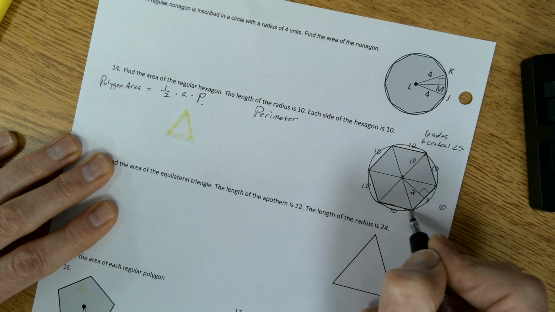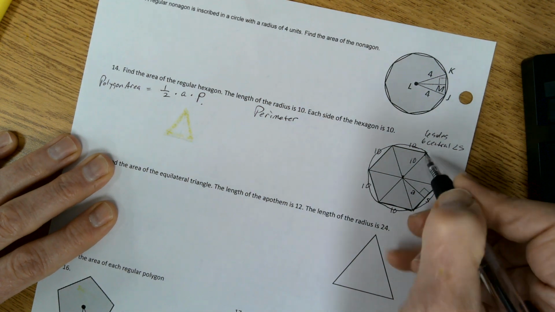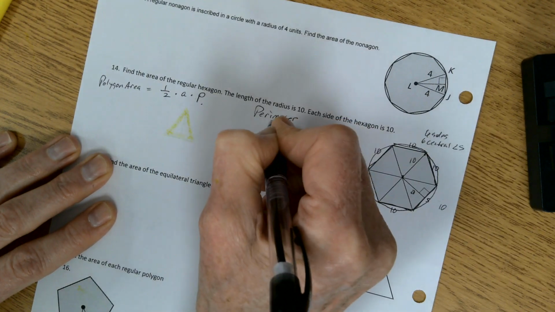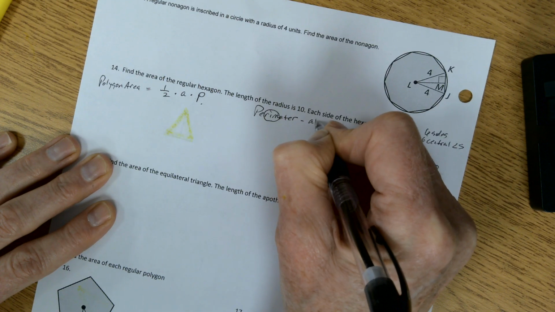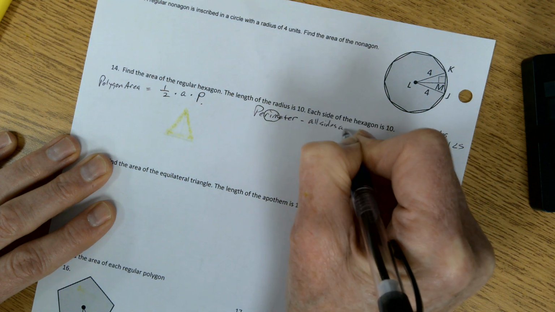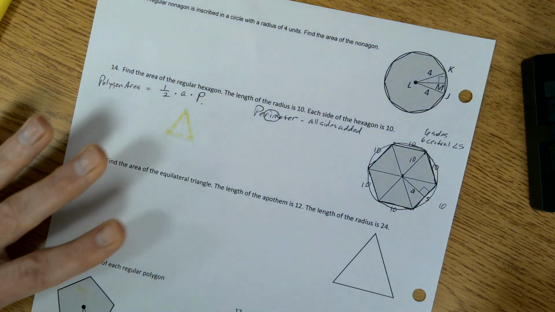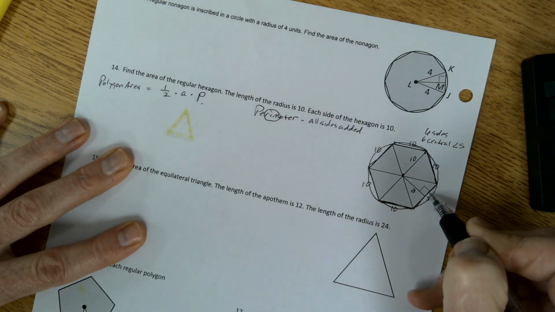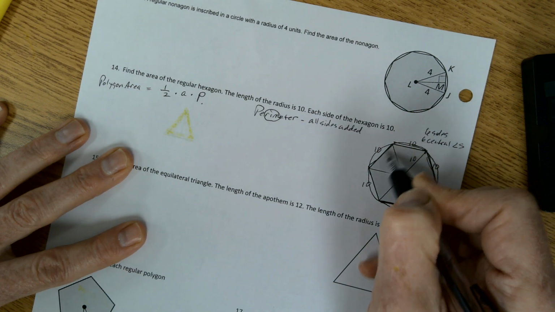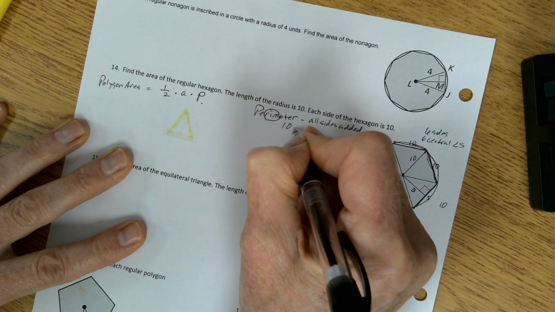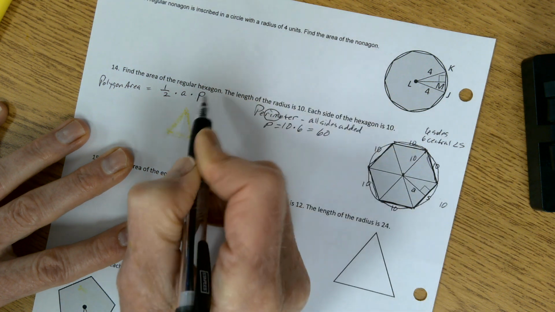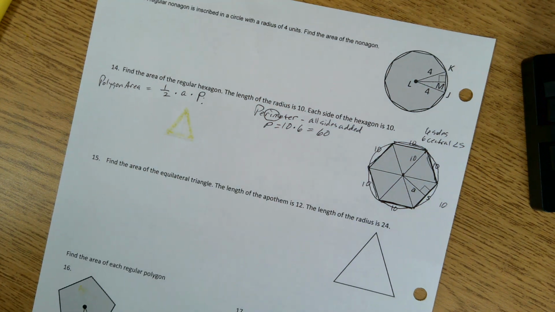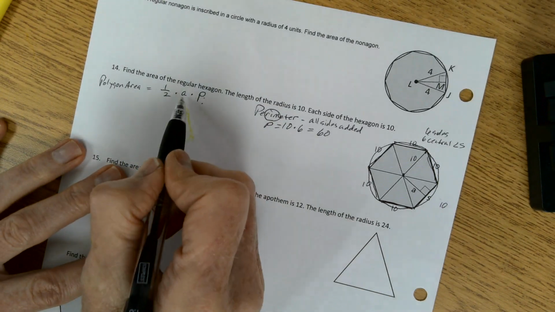So the perimeter is the sum of the lengths of the sides. It's the rim around. You total the lengths of all the sides, all the sides added together. So I've got 10, 10, 10, 10, 10, 10. So I've got 10 times 6, which is 60. That's what my perimeter equals. So I've got that one done. Now, the other thing we need is the apothem.